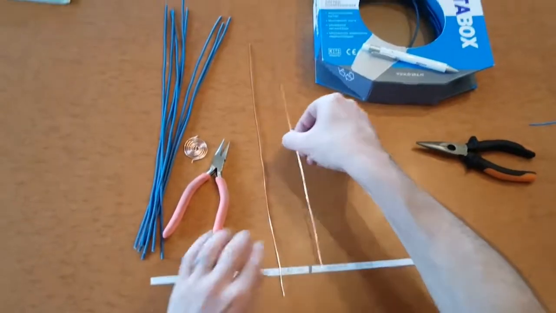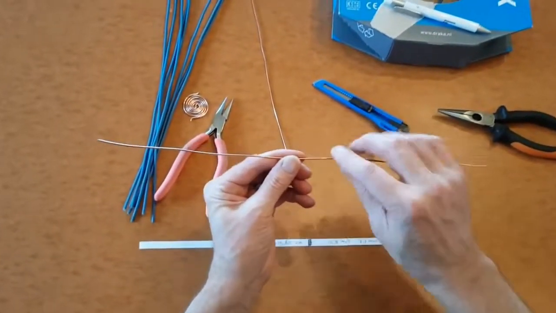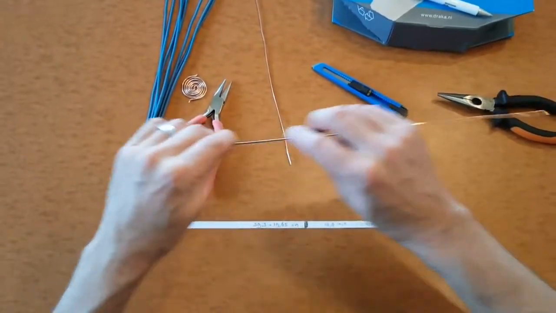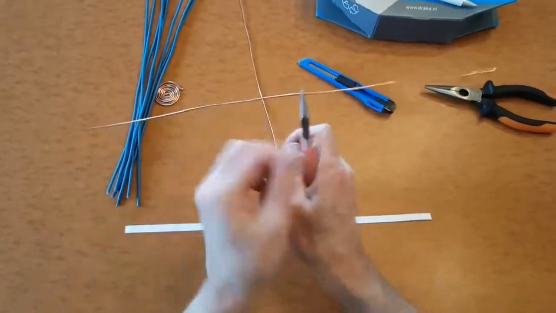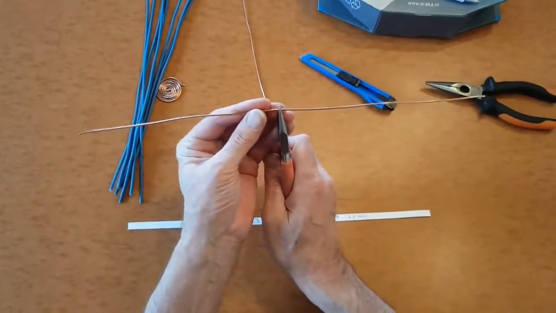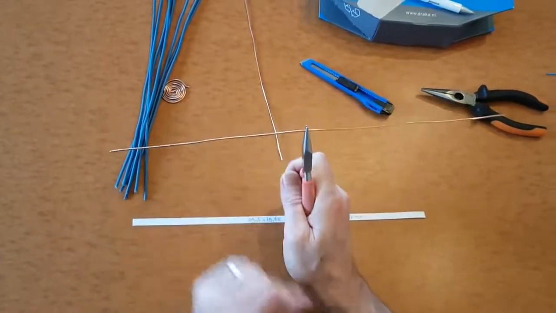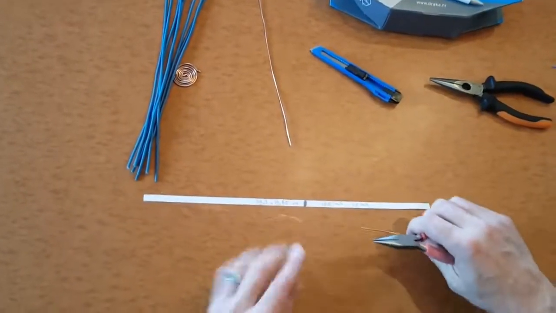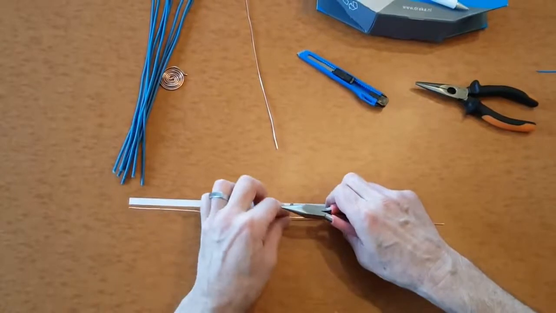What we need to do is get half of the copper wire. You can do that either with your eye, making an estimate, or if you want to make sure it's exactly the same, I put a little mark here so I can put it down, and then I know that this is the middle.